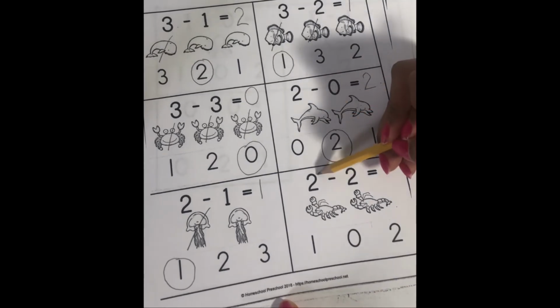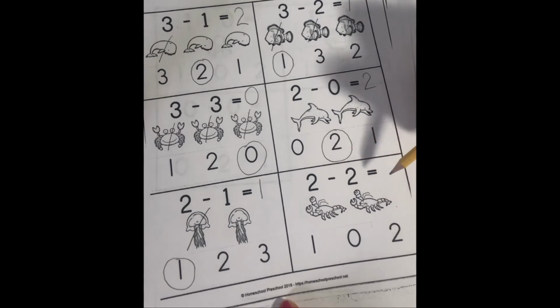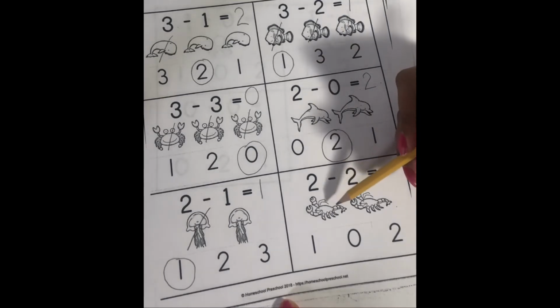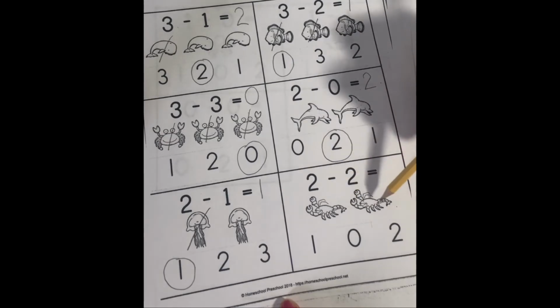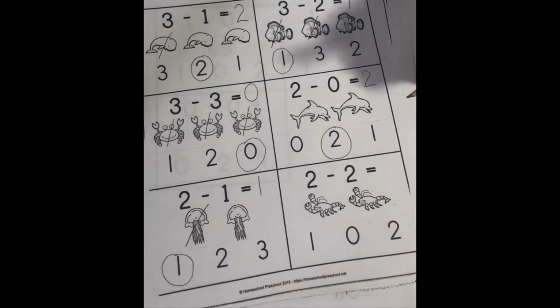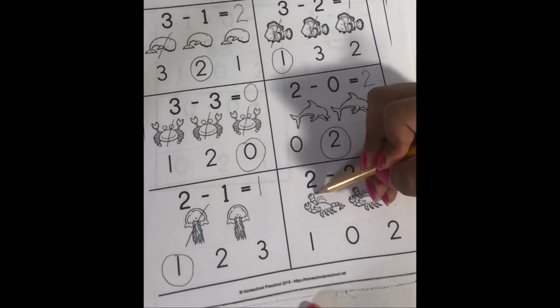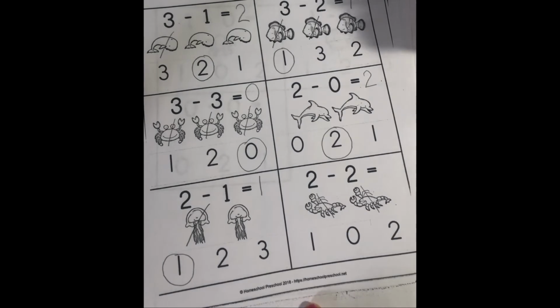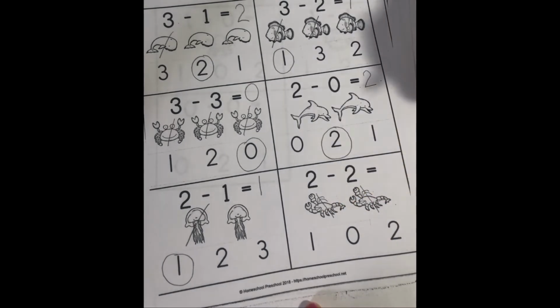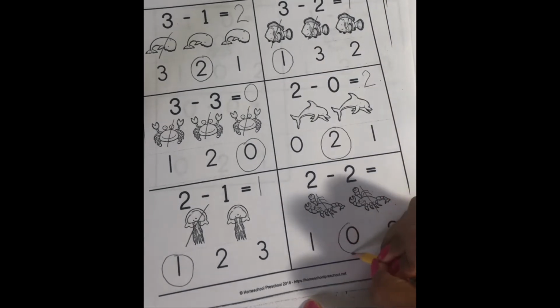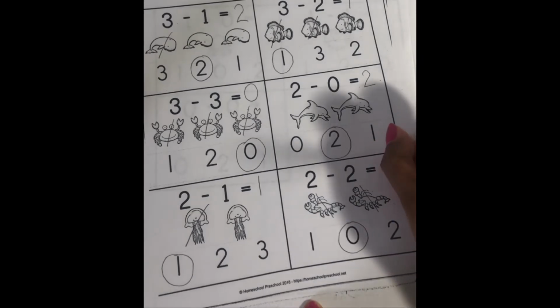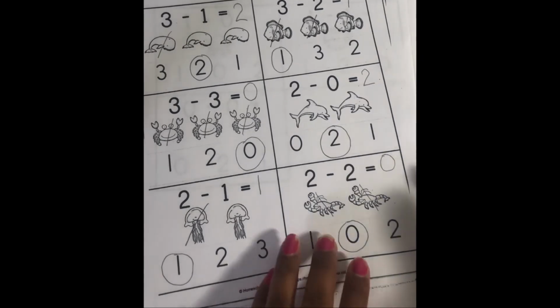Okay, so now we have 2 minus 2 equals, they didn't give us the answer, so let's go ahead and count. How many crabs did they give us? Or these are lobsters. How many lobsters did they give us? 1, 2. How many do they want us to take away? What does it say here? 2. So dash and dash. How many do we have left? 0. Good job, guys. Let's write the number 0 here in the very top.